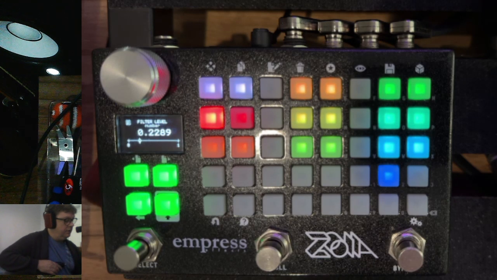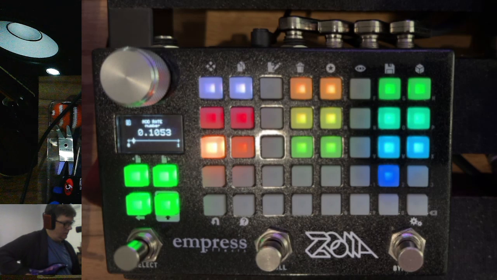So the next one down is modulation rate, and that's going to change the speed of the LFO that's modulating the delay line that's in there.